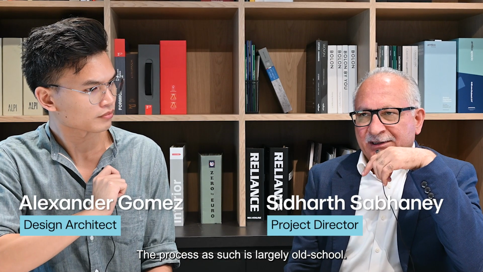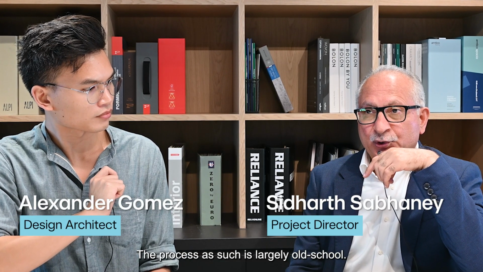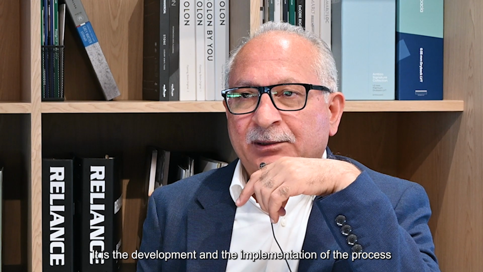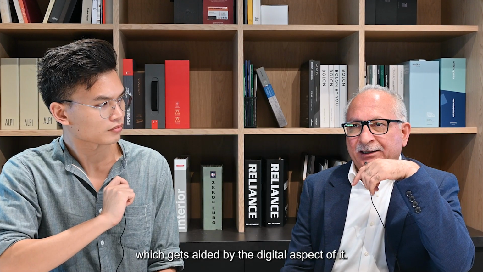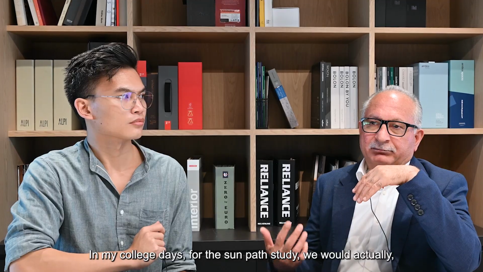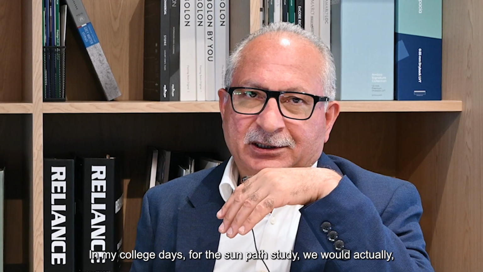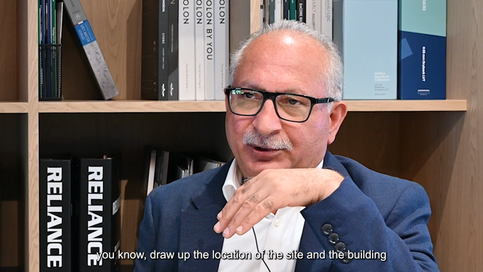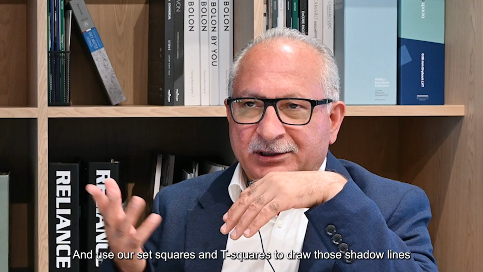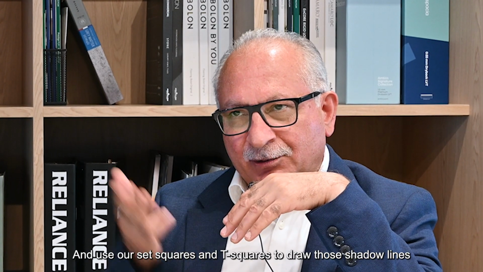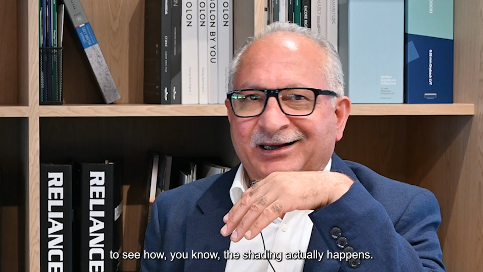The process as such is largely old school. It is the development and the implementation of the process which gets aided by the digital aspect of it. In my college days, for the Sunpath study, we would actually draw up the location of the site and the building and whatever else is happening, and use our set squares and T-squares to draw those shadow lines to see how the shading actually happens.